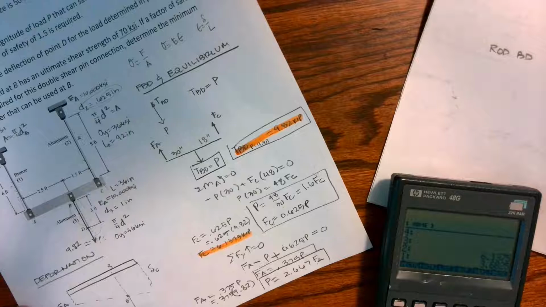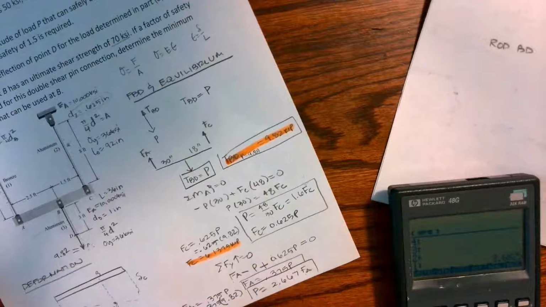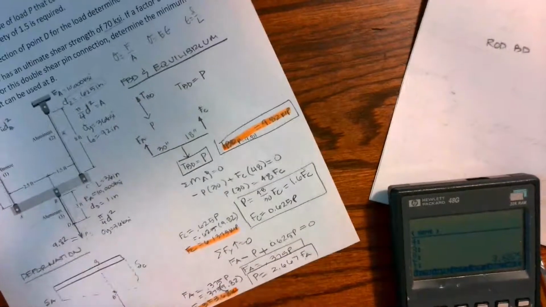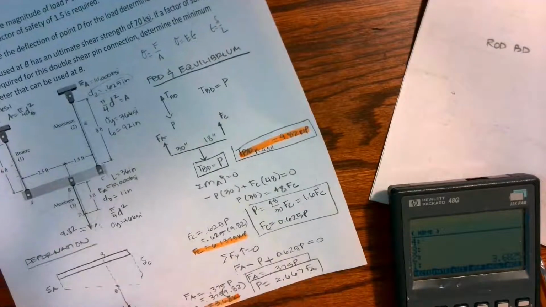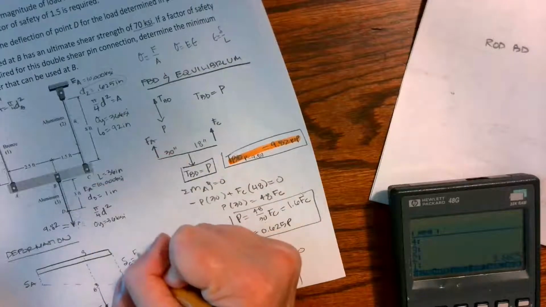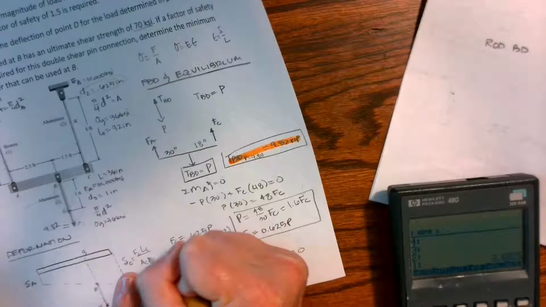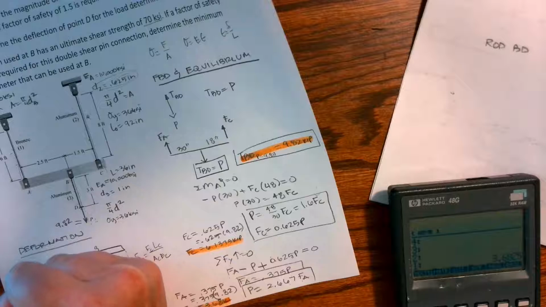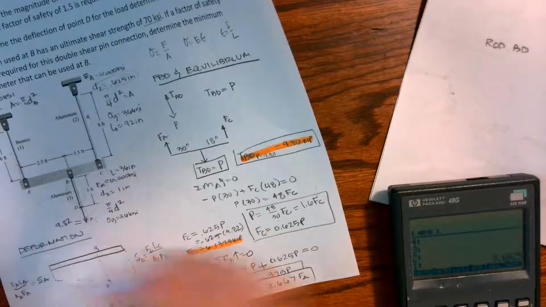Okay, 9.82 times 0.375, and I've messed up my math, and I get 3.68 kips, which I got from the yield stress. Okay, so these are the actual values I can now use for my deformation. And I remember that deformation for C is going to come from that force in rod C, length of C, area of C, E of C. This is going to be force in A, length of A, area of A, E of A.